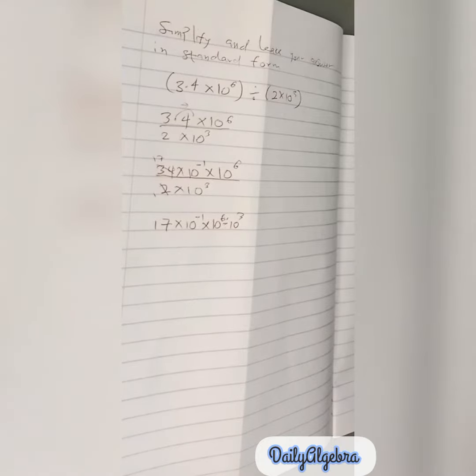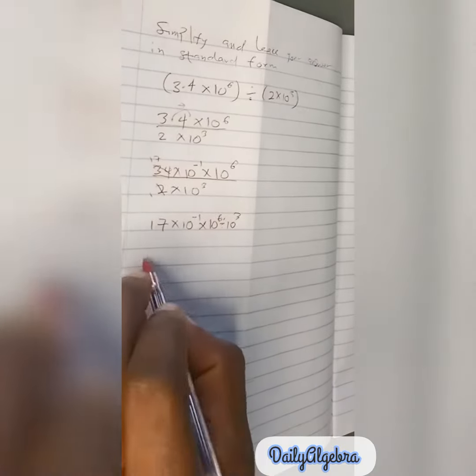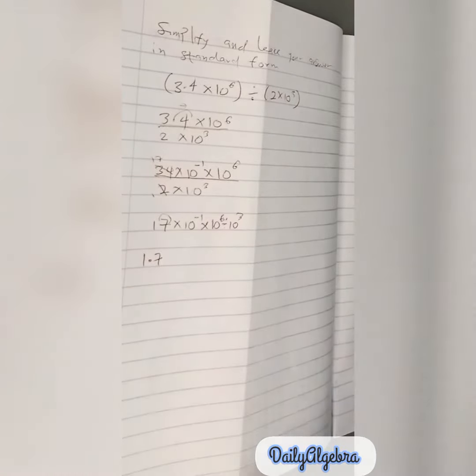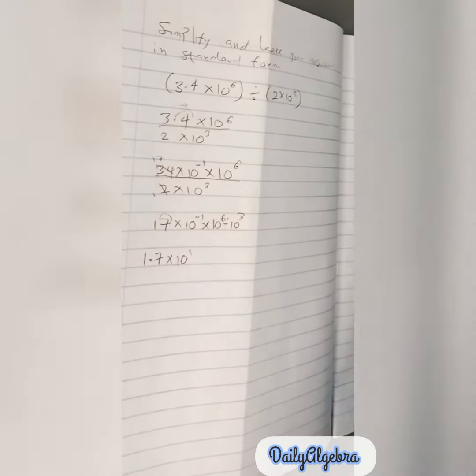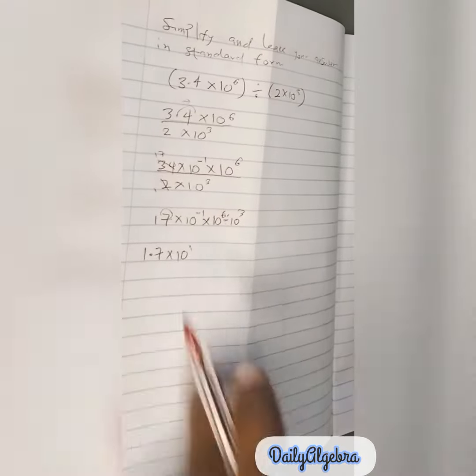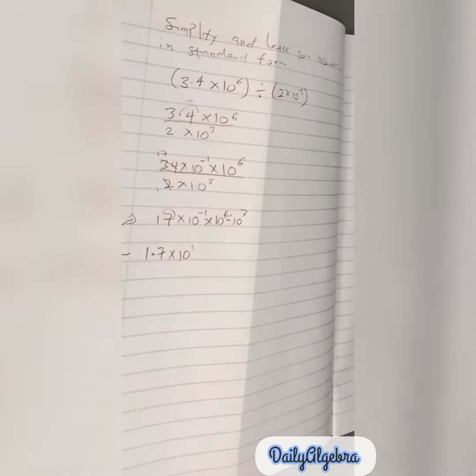Now, sending 17 to standard form, we will have 1.7. It moves here once. So it is times 10 exponent 1. And 10 times 1.7 will give you 17.